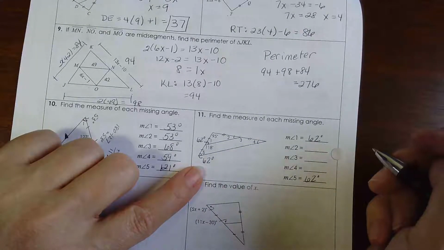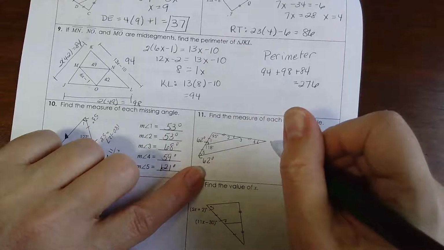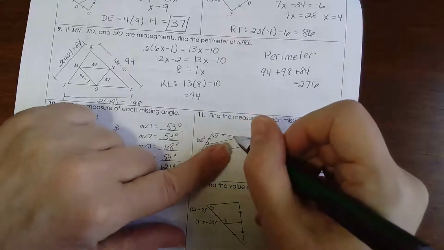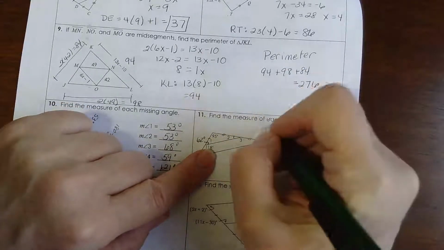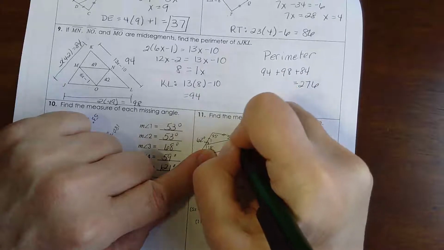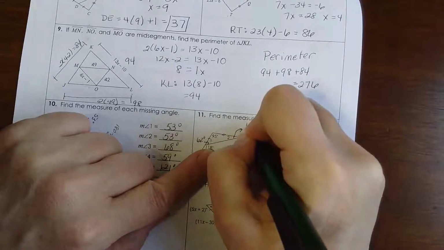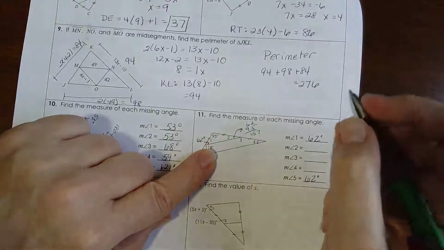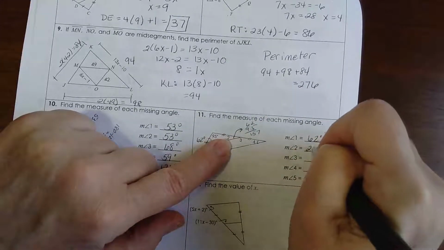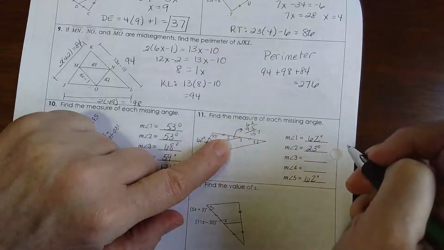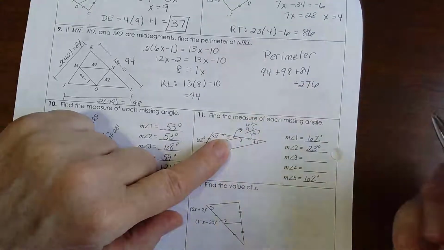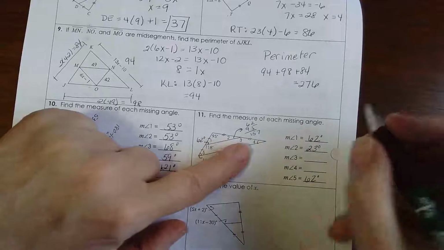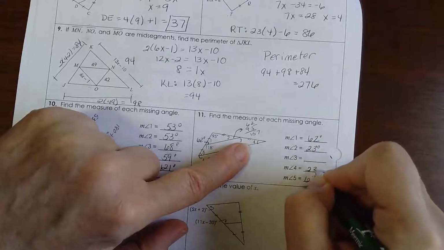Okay, we don't really have anything over here. But we can figure out angle 2 by taking 62 plus 95, and we get 157. So angle 2 is going to be 23 degrees, because you take 180 minus that 157 to get 23. Which means angle 4 is 23 degrees.